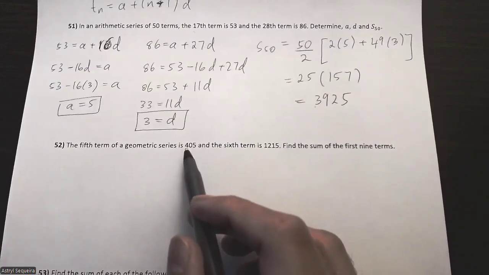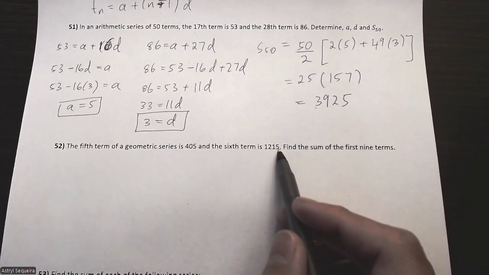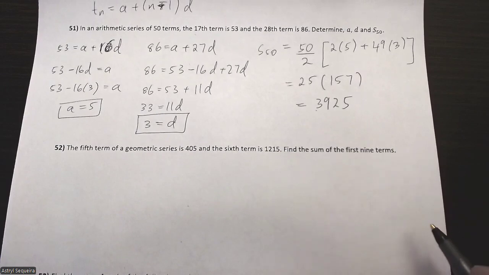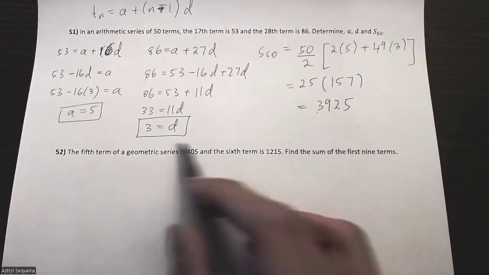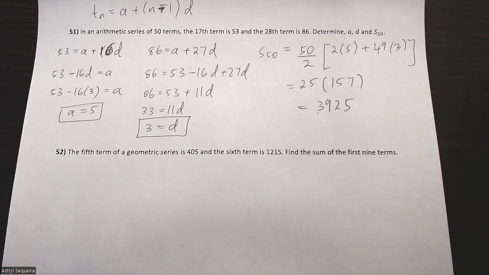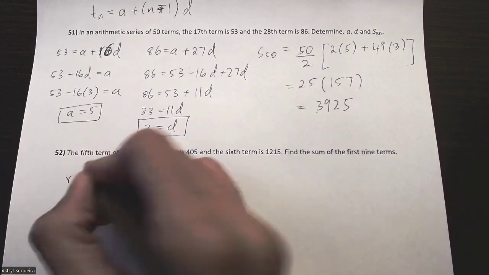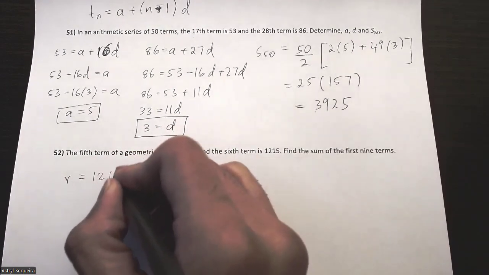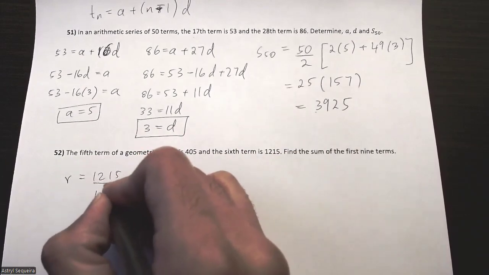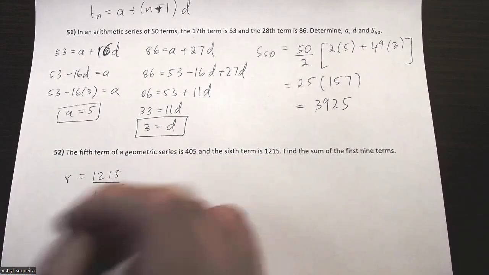Fifth term of a geometric series is 405. Sixth term is 1215. Find the sum of the first 9 terms. So since it's the fifth and sixth term, I don't need to do substitution here. To find the common ratio, I can just do 1215 divided by 405, which is 3.